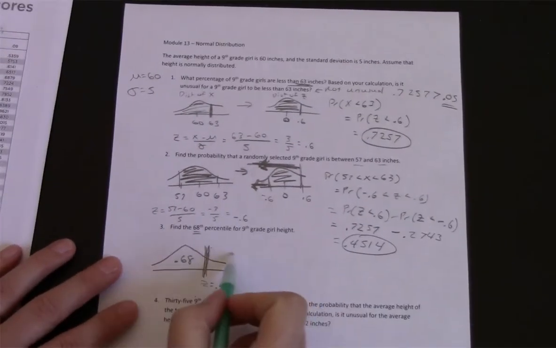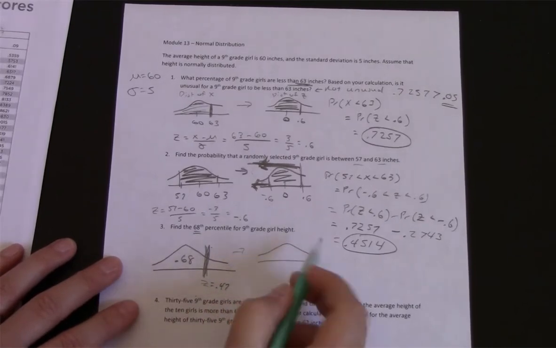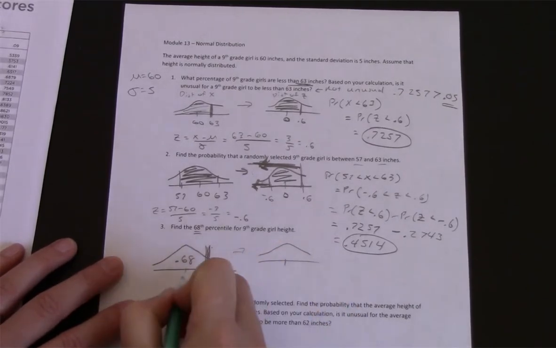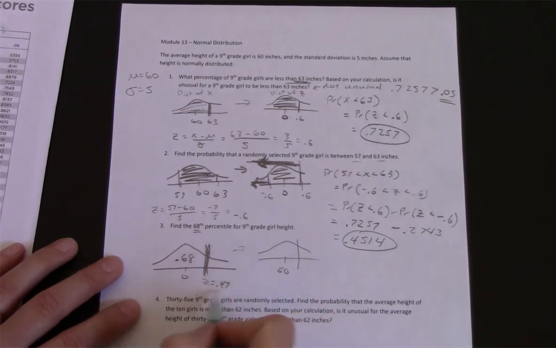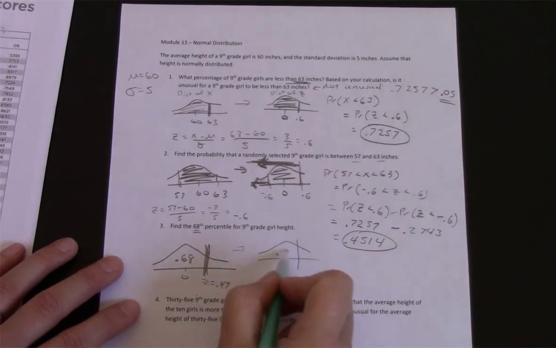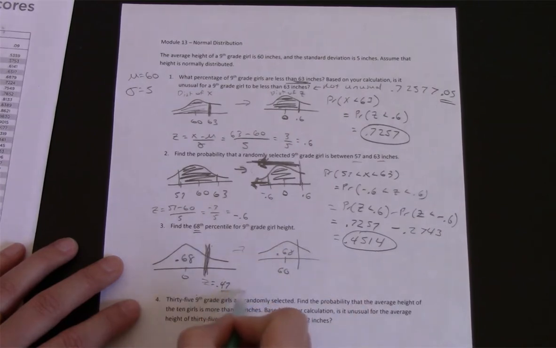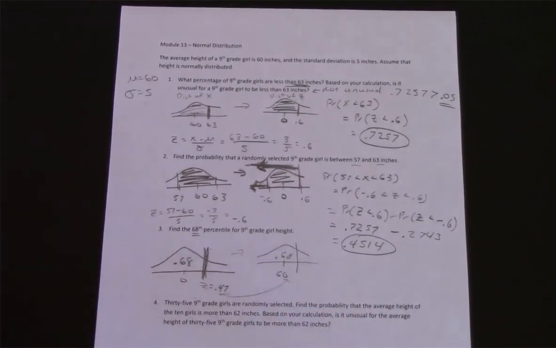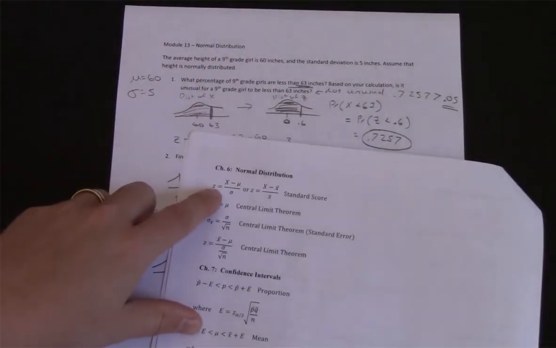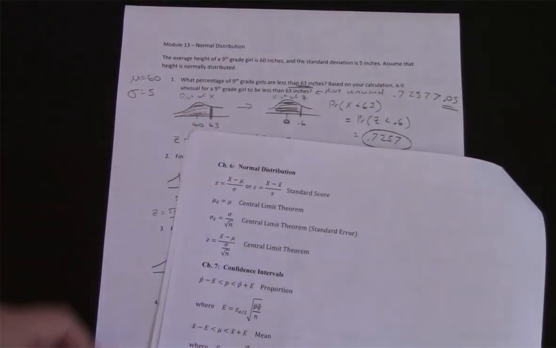So now, to find the corresponding value on the distribution of x, which is centered on 60, I know that my answer should be more than 60, right? I just need to figure out how to go from here to there, right? So I need to basically rearrange this equation and solve for x.